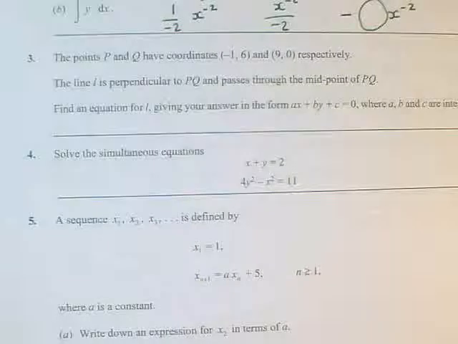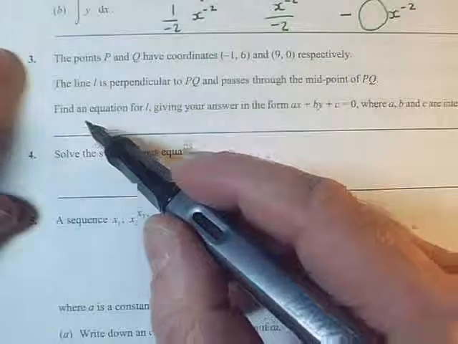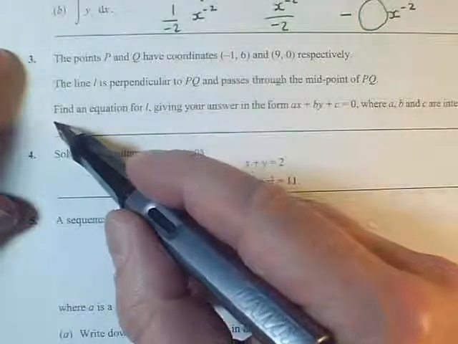Okay, question 3 is a fairly basic coordinate geometry question, but it's absolutely crucial that you do your underlining and that you follow the structure. So, there's various stuff you need to underline. Let's jump ahead to this.